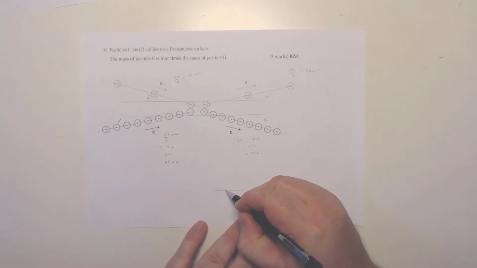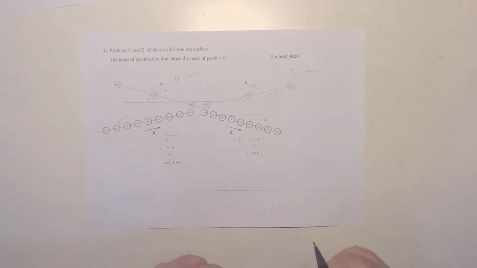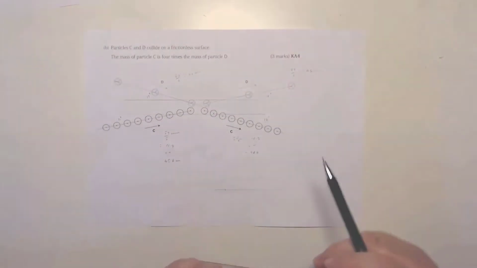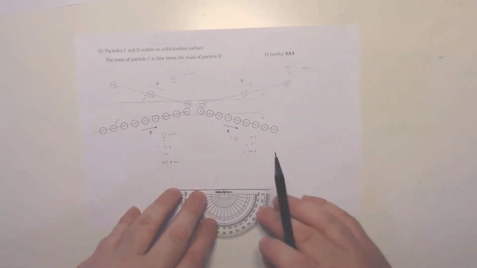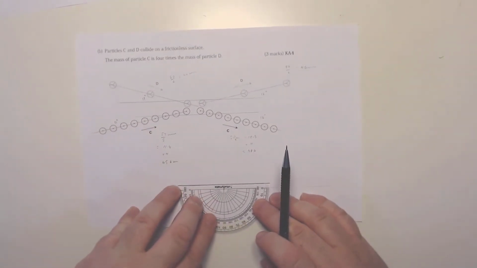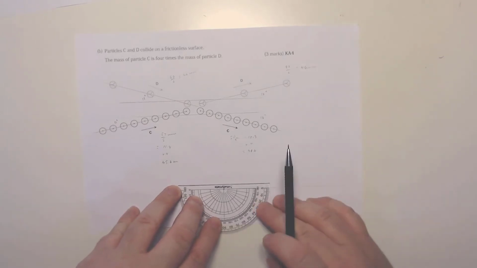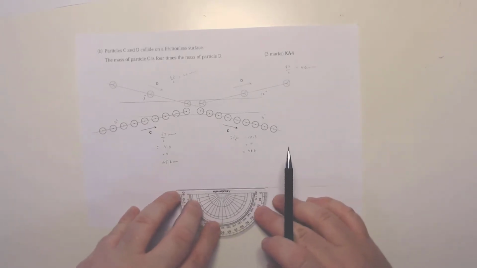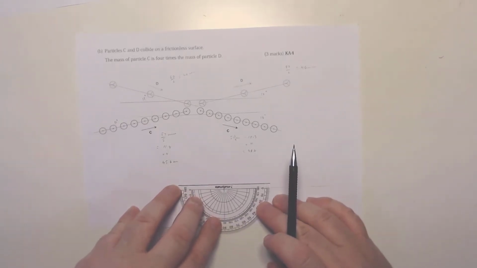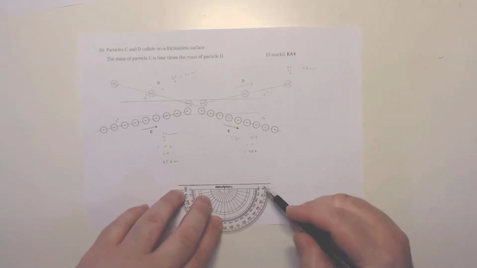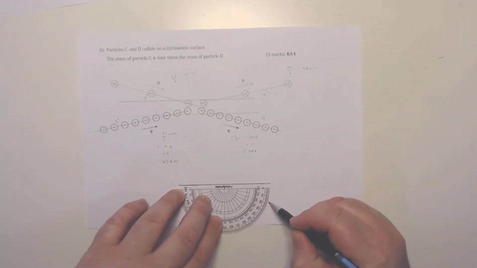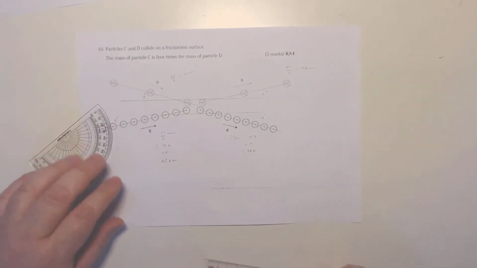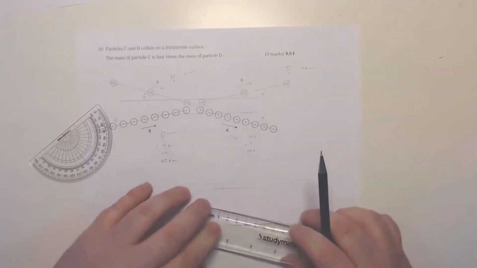So here's my starting point for my vector D, and the angle that it's actually shooting down at is 17 degrees. So I'm going to measure 17 degrees, line that up carefully with the starting point. So 10, 15, 17, and that needs to have a length of 40 millimeters.